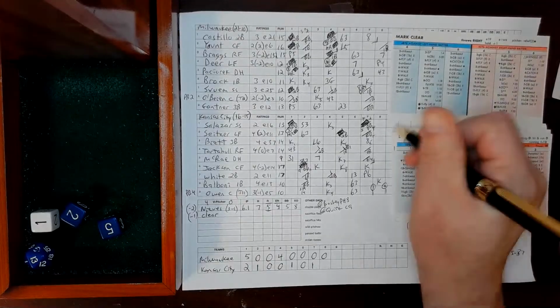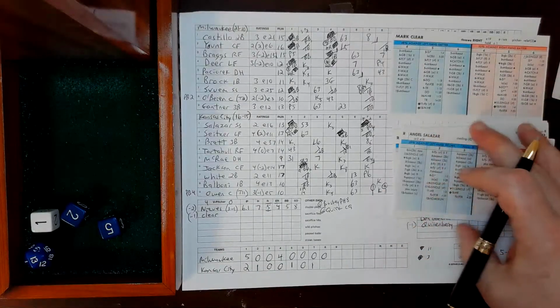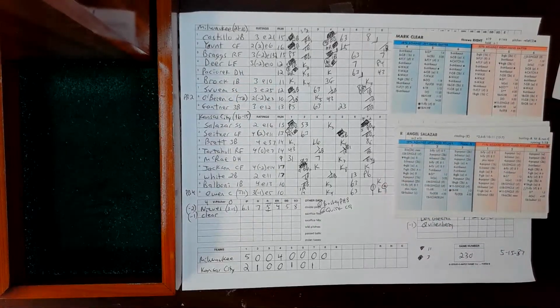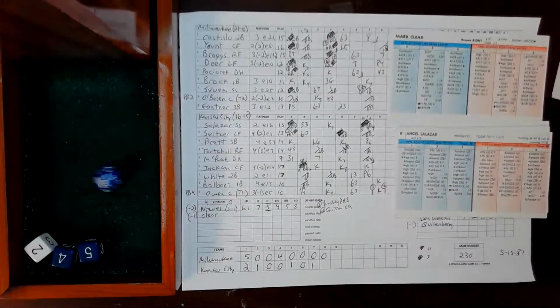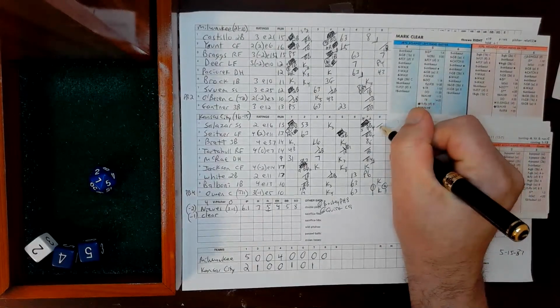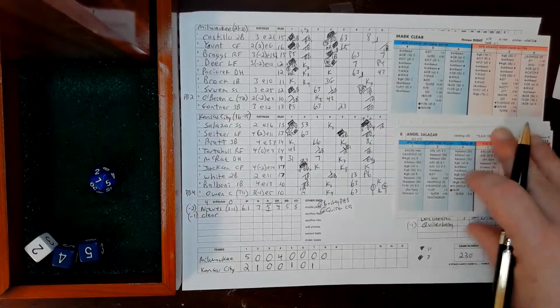1-7, and he's going to strike out. So Mr. Clear is just mowing them down left and right. Here's Salazar, 2 outs, bases clear. 2-9, and he's going to get a single. So how about that? Salazar gets the base hit, keeps the inning going, and that'll bring up Mr. Seitz.